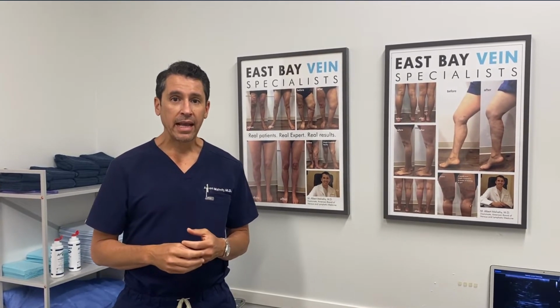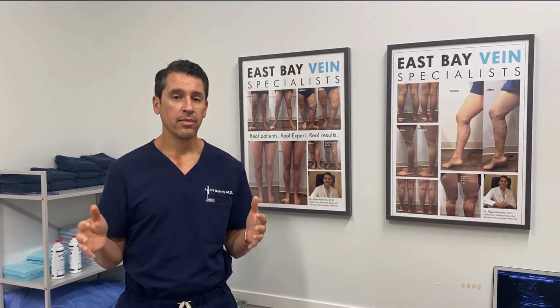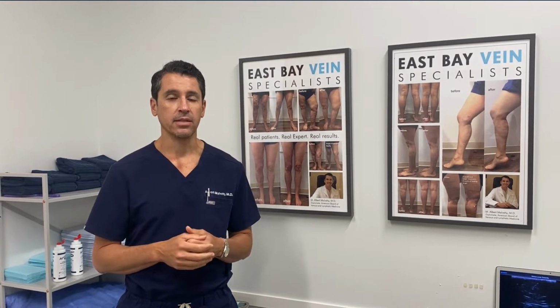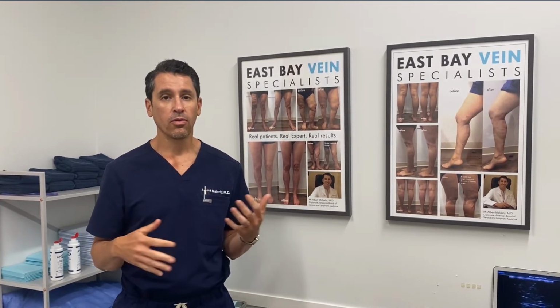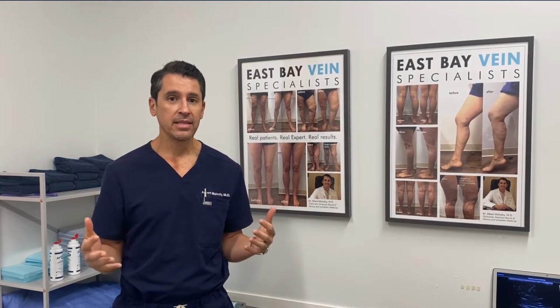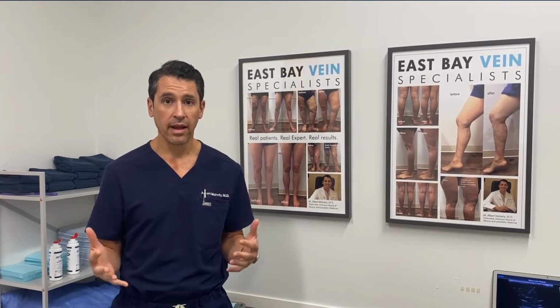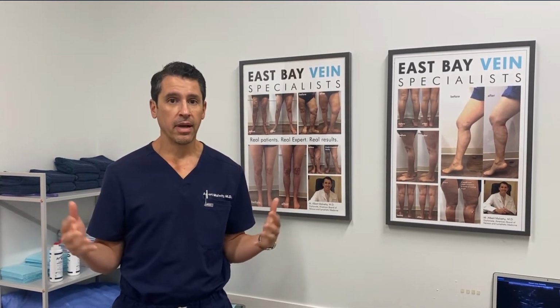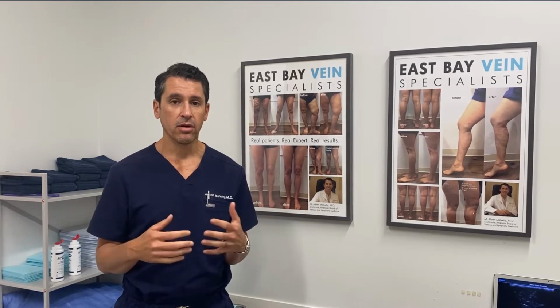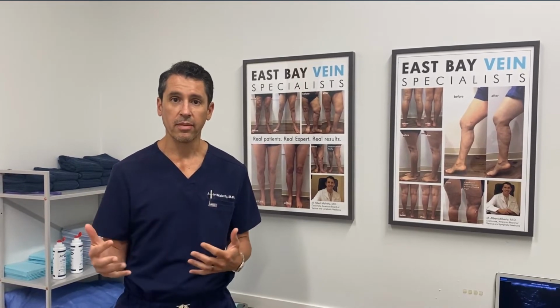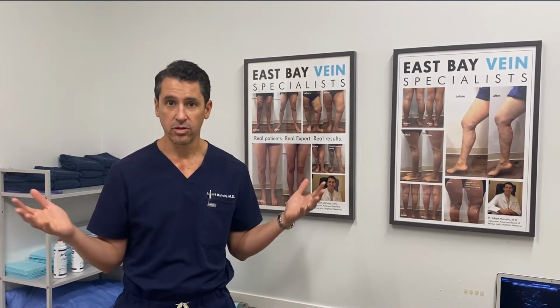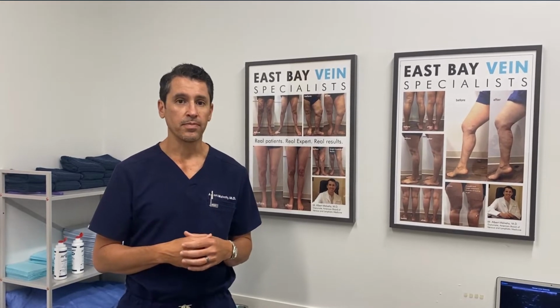And what we're going to talk about today is diagnosing lower limb or lower leg varicose veins. So people will look for, if I have varicose veins in my lower legs, where are they coming from? How are they diagnosed? How are they treated? So I'm going to talk mostly about the diagnosis and where they're coming from today. And we have some other videos on treatment that you can search for.